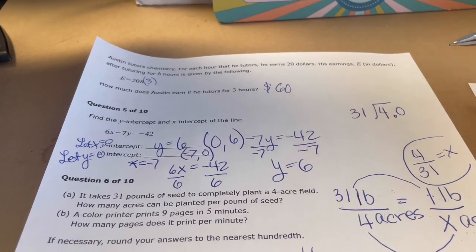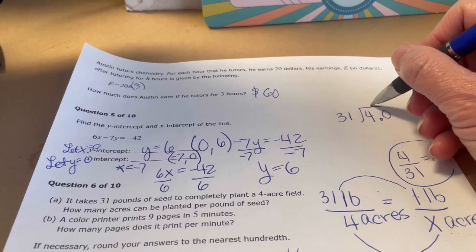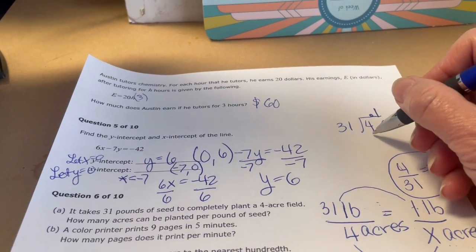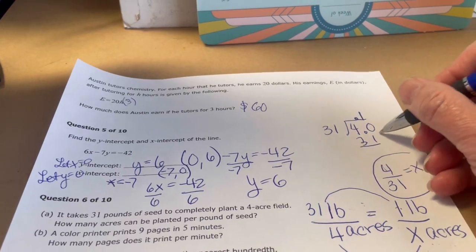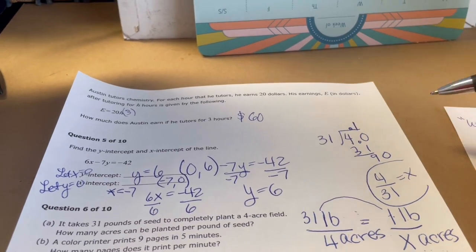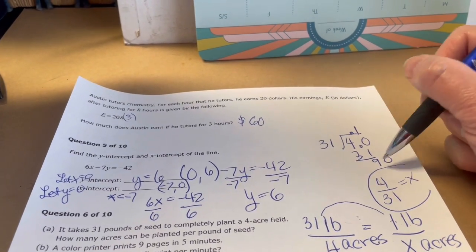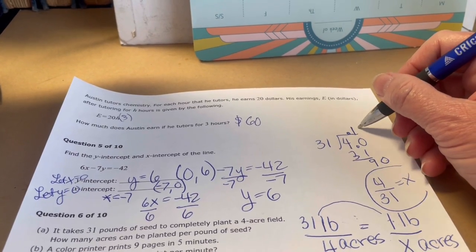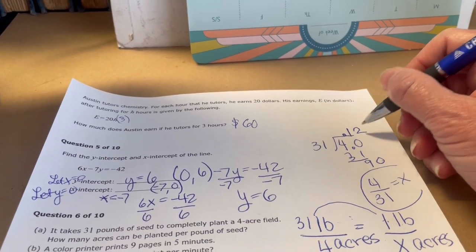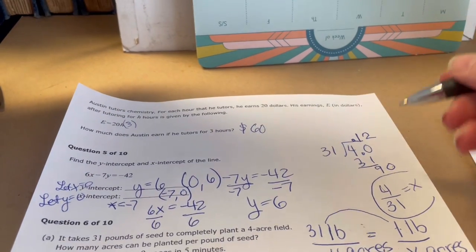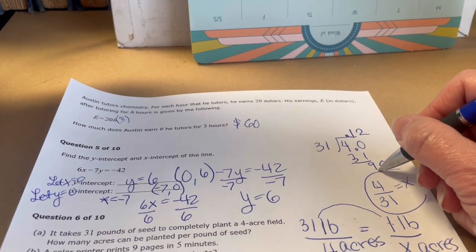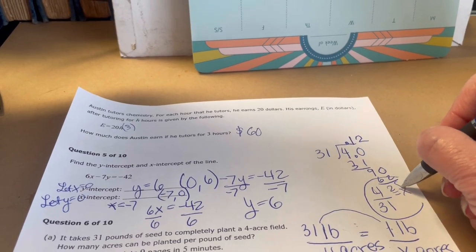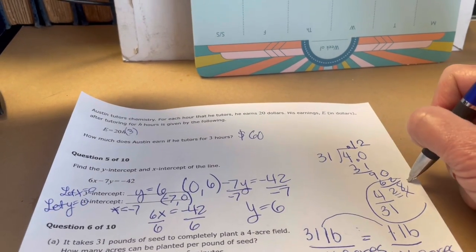Since they told us to put it into decimals, we would take 4 divided by 31 and put a decimal and a 0 there. That's going to go in 1 time. 1 times 31 is 31, which gives us a 9 and a 0. And 31 into 90 goes not quite 3 times, so that would be 2. 2 times 31 is 62, which we subtract and get 28. Then we bring down the 0.